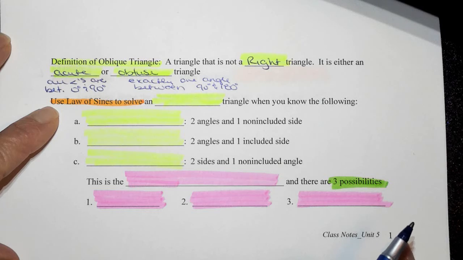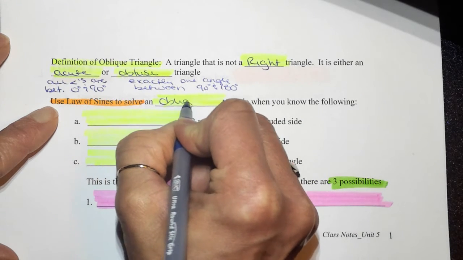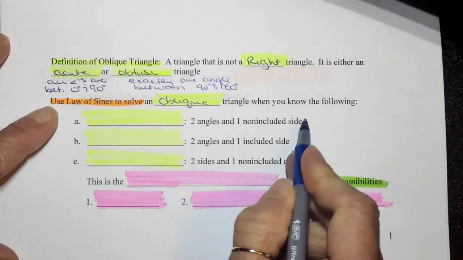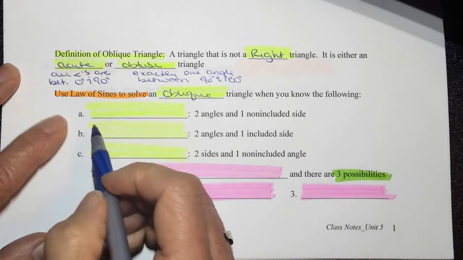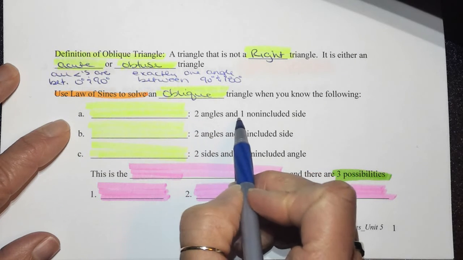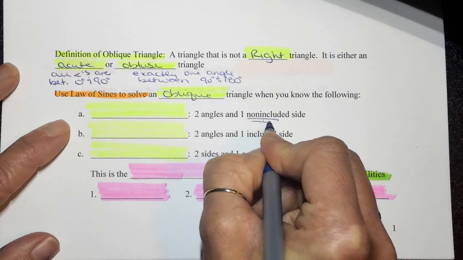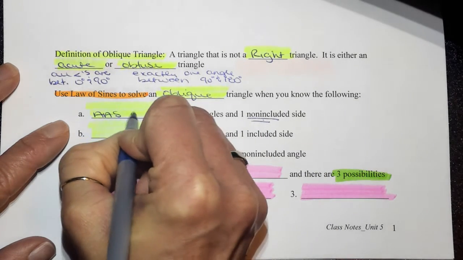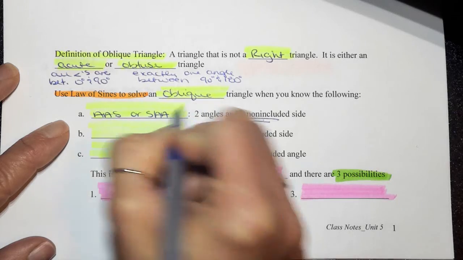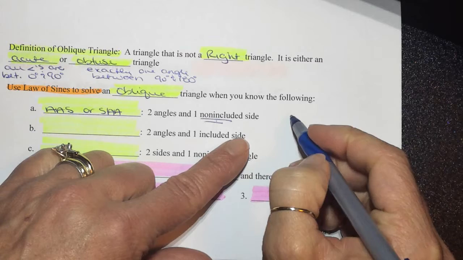So to use the law of sines to solve an oblique triangle, you need to know the following. So first of all, you may have a situation where you have two angles and one non-included side. Non-included. So it could be angle, angle, side, or side, angle, angle. Okay, and I'm going to show you a triangle here that you might have.